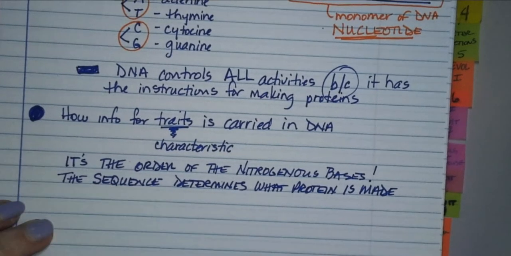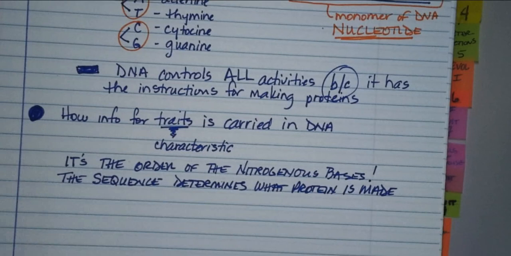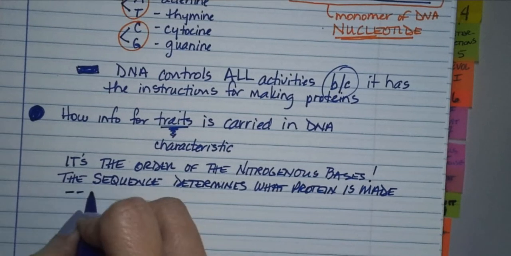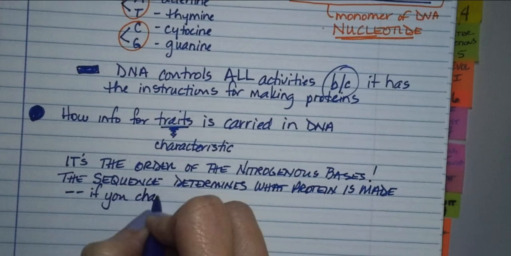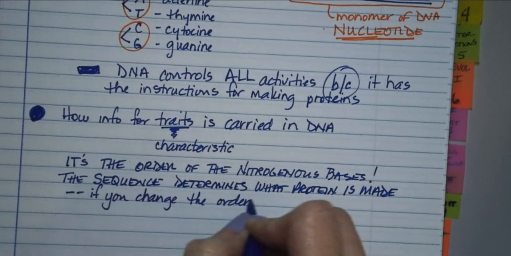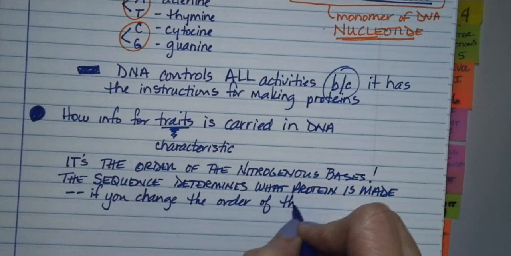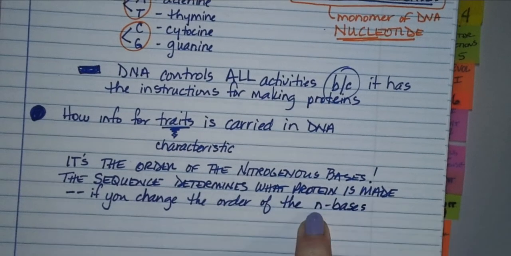If you change the order, you change what protein you're making. I didn't want to write out the word nitrogenous, so I put the N bases. If you change the order of the nitrogenous bases, you change what protein you're making.